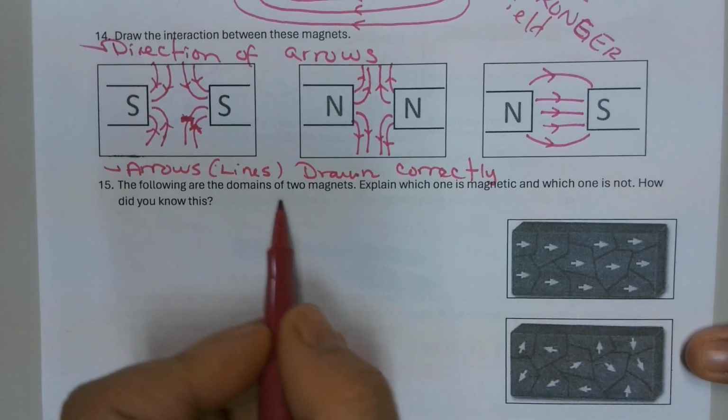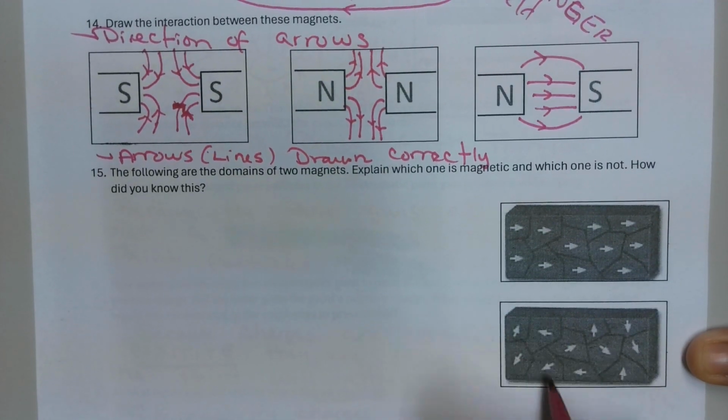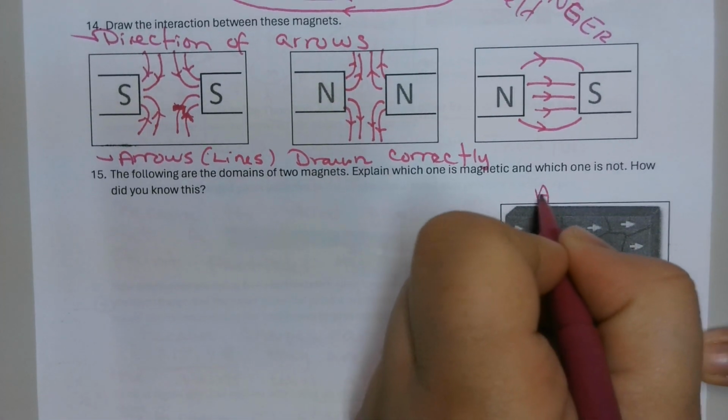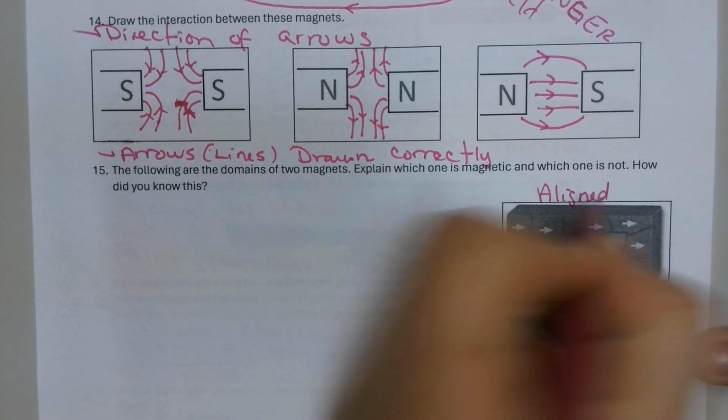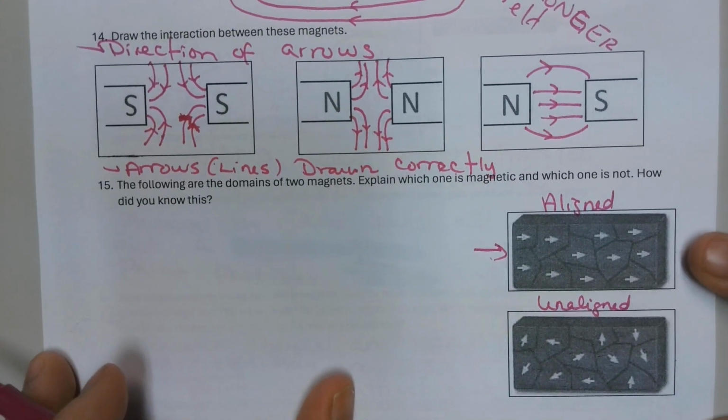And then we have two magnets with the domains. These are unaligned. These ones are aligned. So which one of these is the magnet? This one's magnetic.